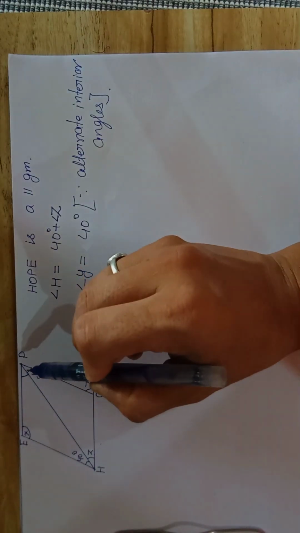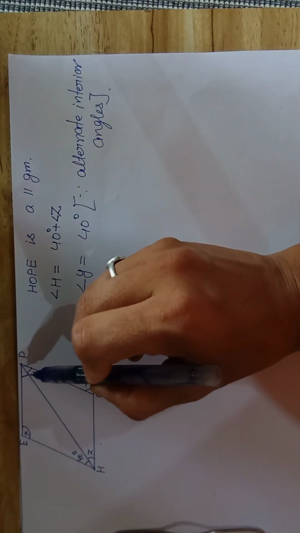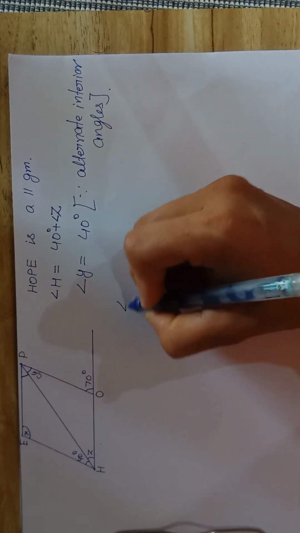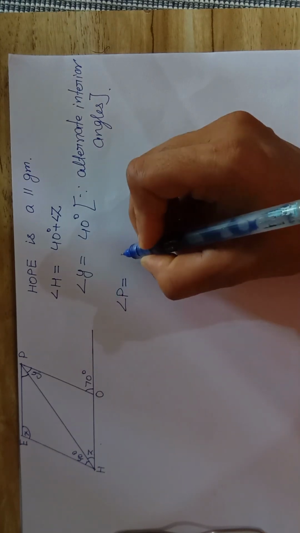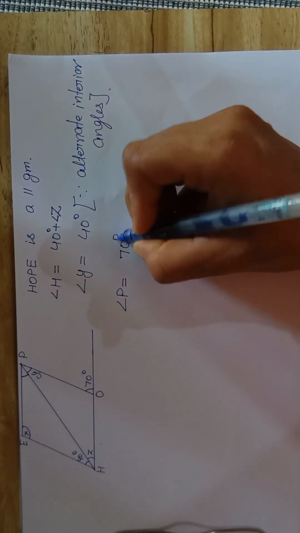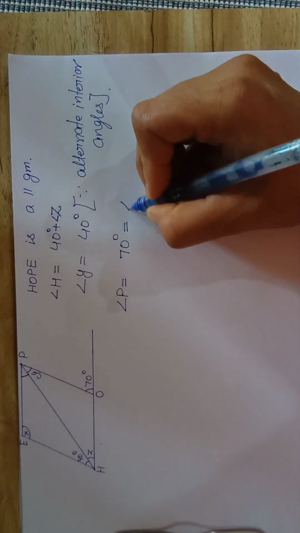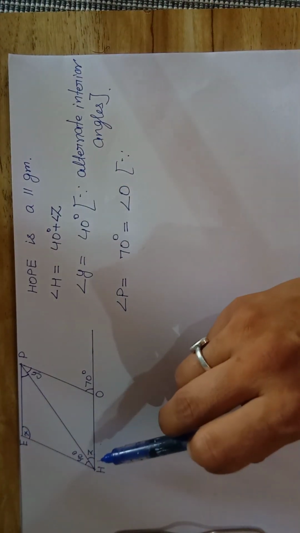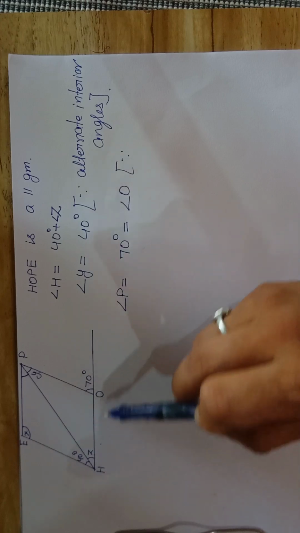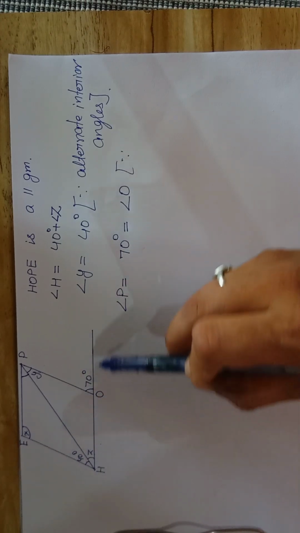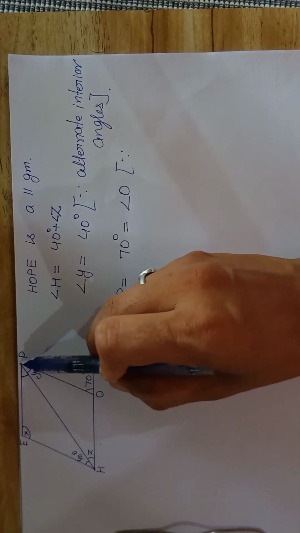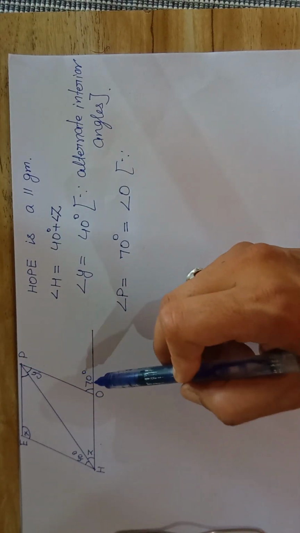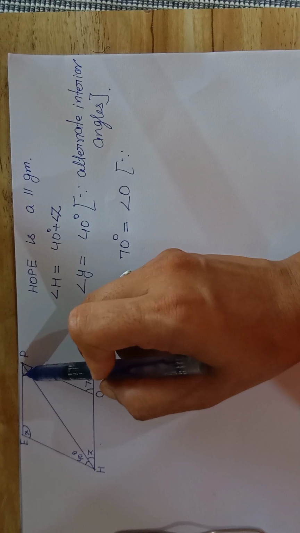And now what is this whole angle P? Let us talk about this angle P. So this angle P is equal to 70 degree and we can say it is equal to angle O. What's the reason? Reason is also the same. Suppose this is HO and we extend it. This is a line and EP is a line. Both lines are parallel and consider OP as a transversal. So alternate angles are equal.